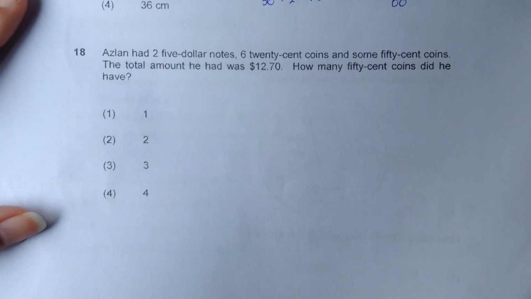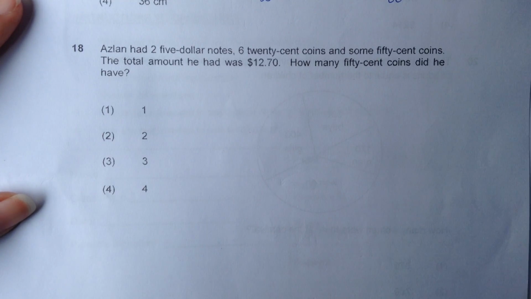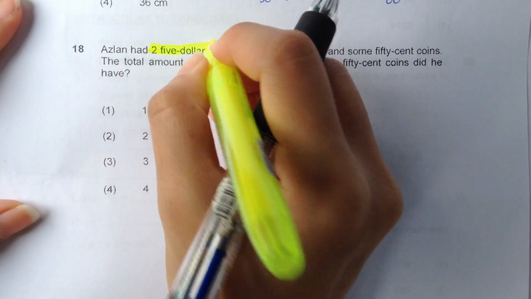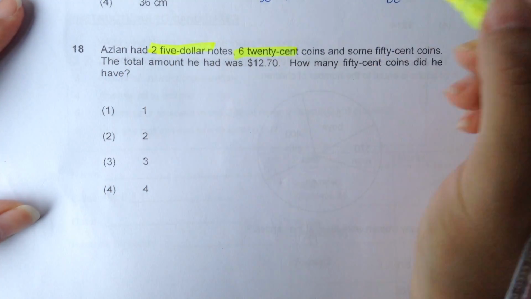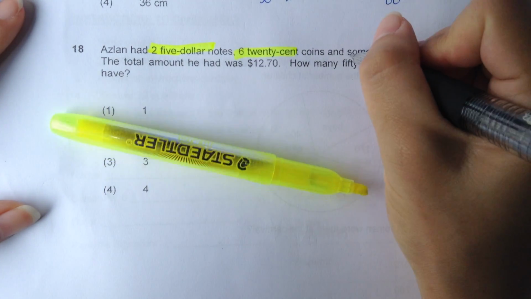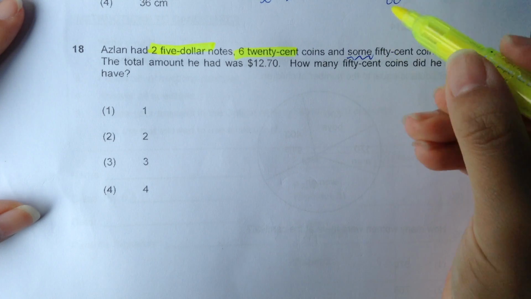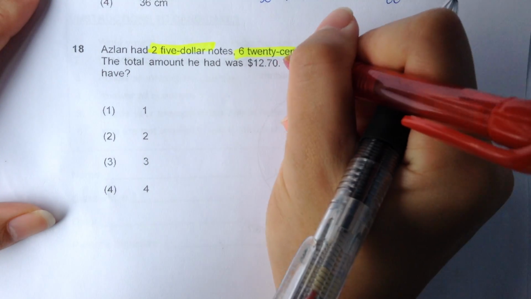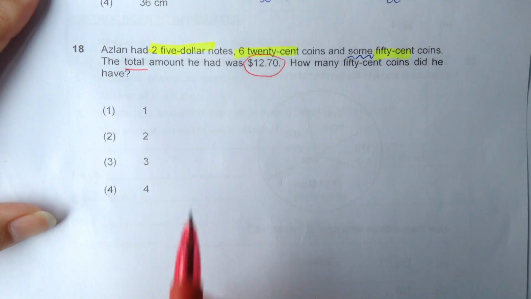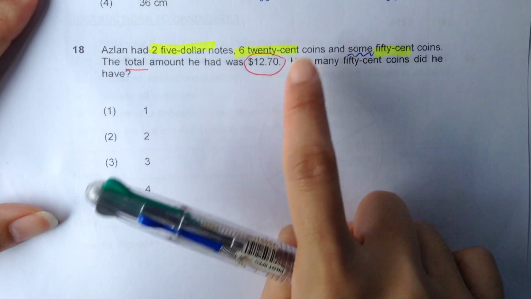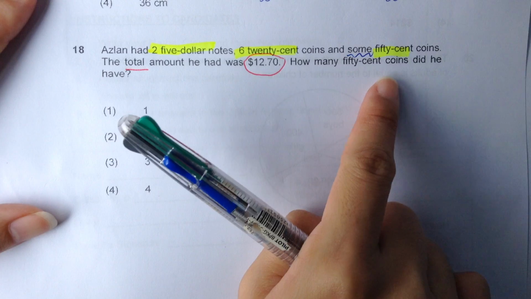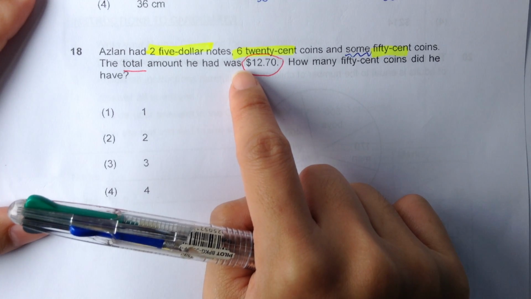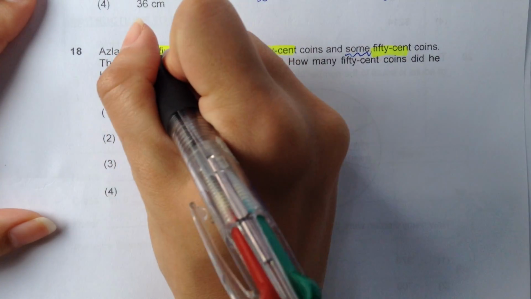Question 18. Aslan had 2 $5 notes, 6 20-cent coins and some 50-cent coins. So you don't know the number of 50-cent coins, okay? But you know that the total amount was $12.70. So all these coins should add up to $12.70. So how many 50-cent coins does he have? So you need to find the number of 50-cent coins he has to add up to $12.70.